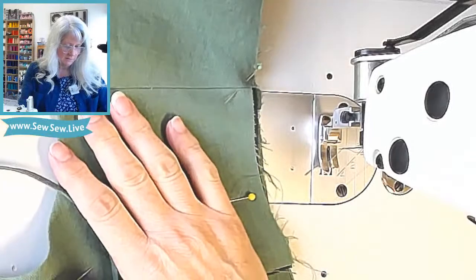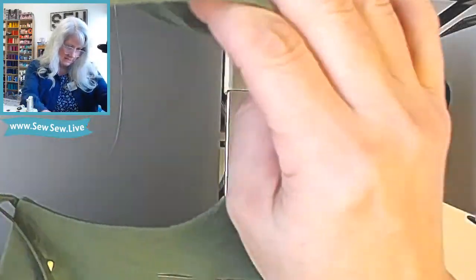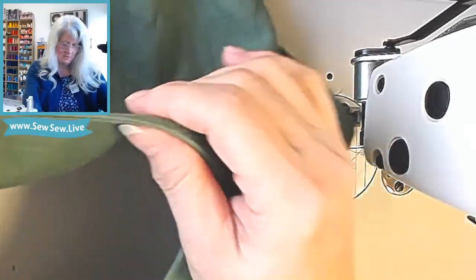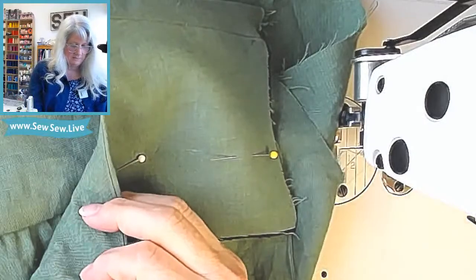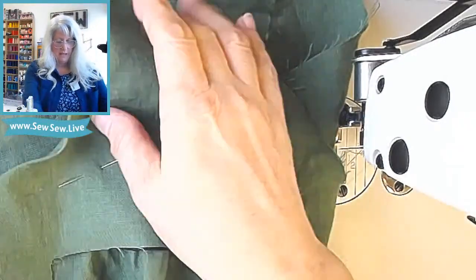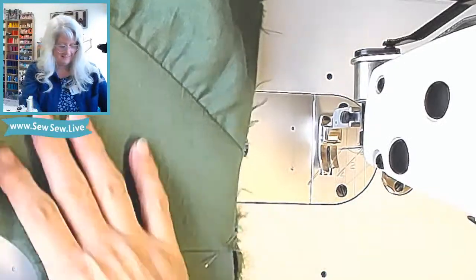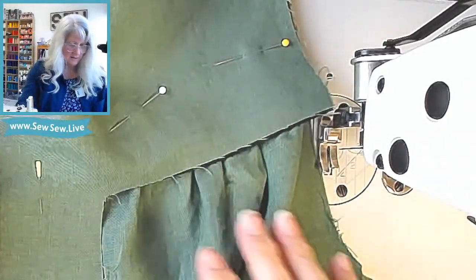Oh, my label. Now you say something? Well, shoot, where am I going to put that guy in? That might be a hand sewing thing. All right.